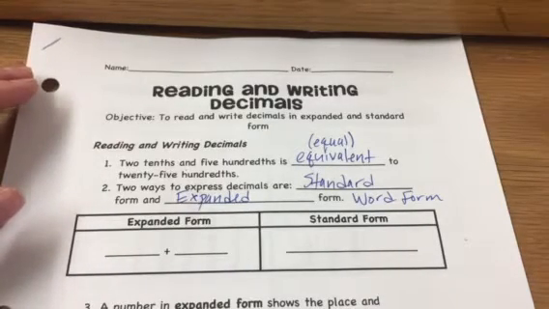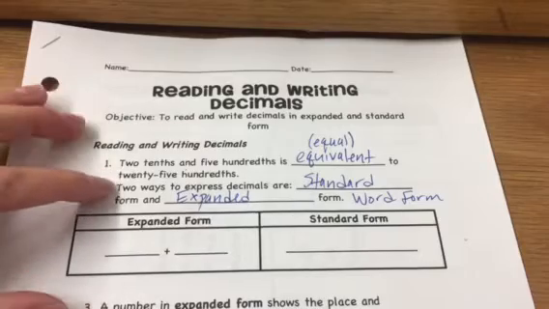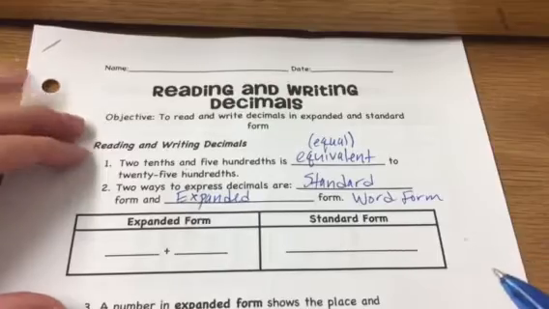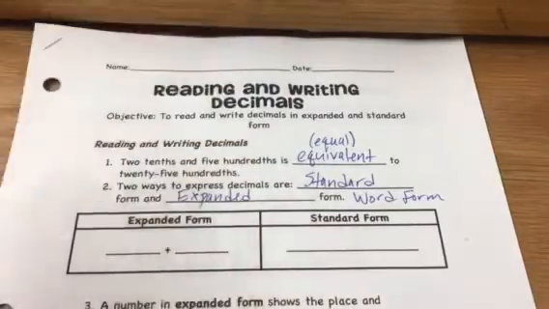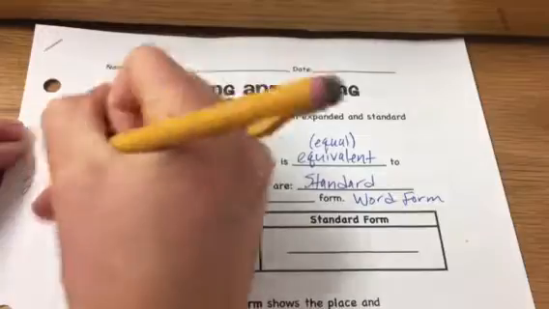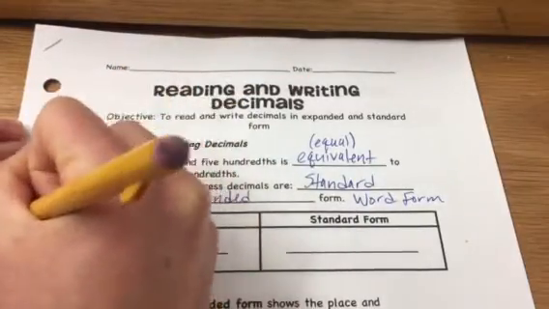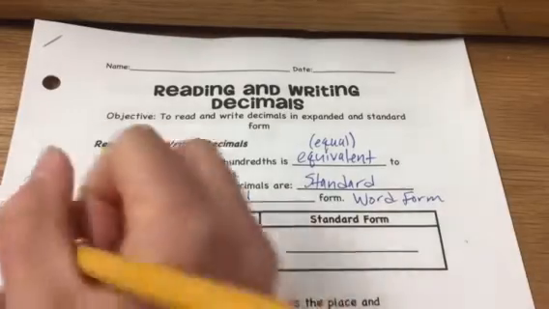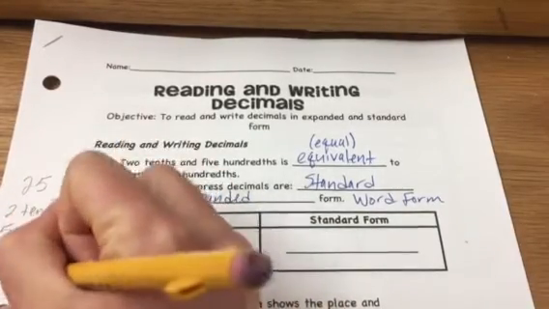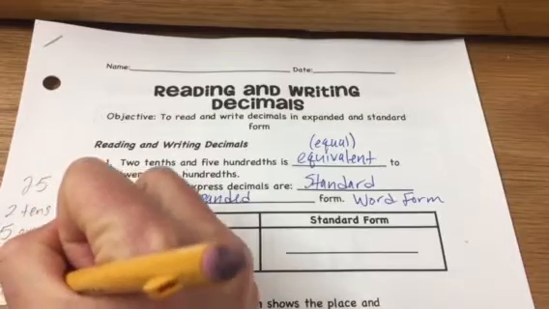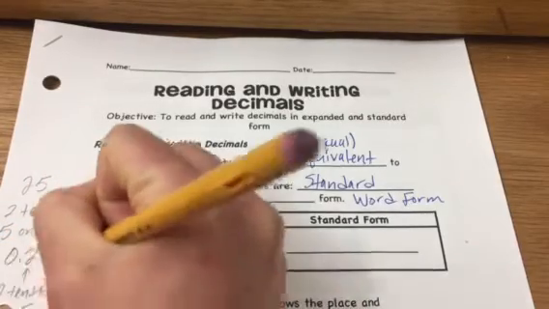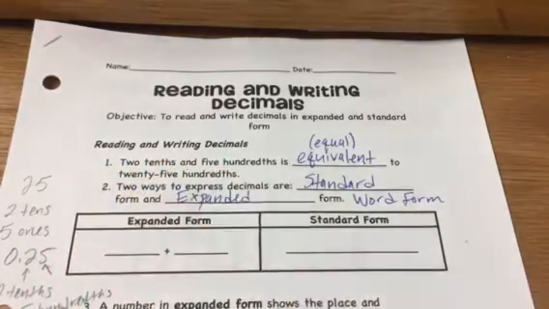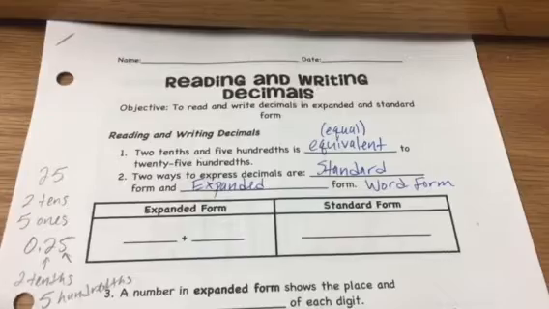So expanded form of 25/100 does break down into 2/10 and 5/100, kind of like how the whole number 25 breaks down into 2 tens and 5 ones. This is very similar. So those are kind of similar situations right there.